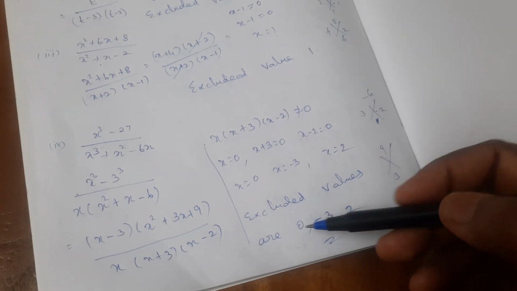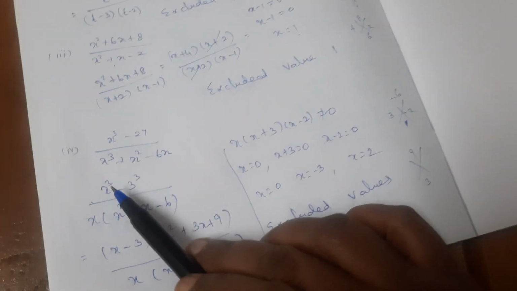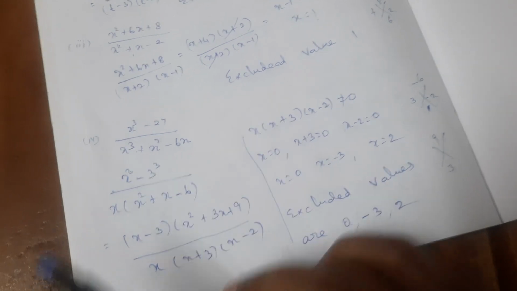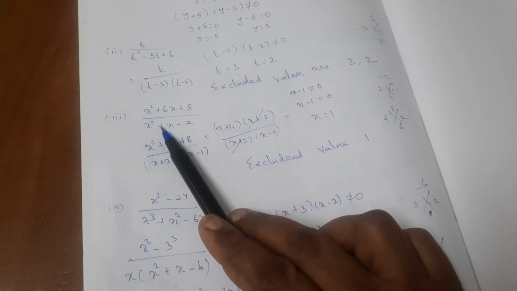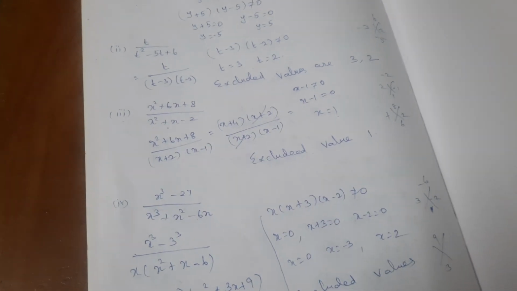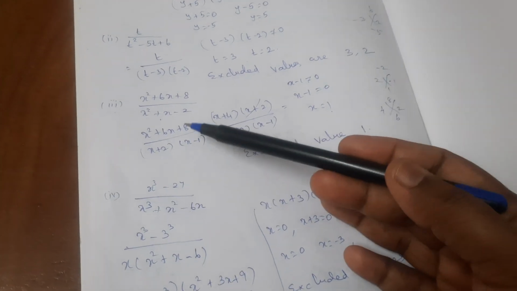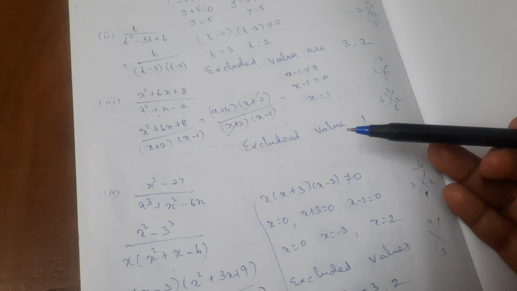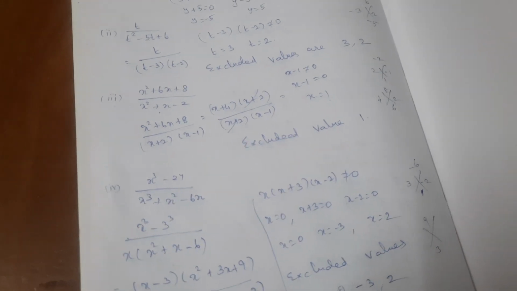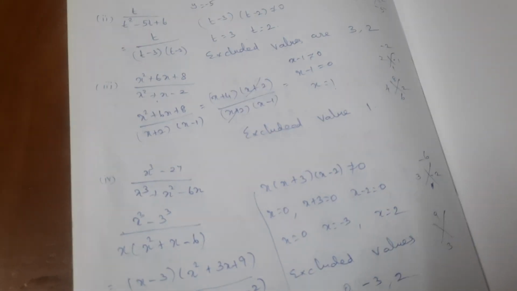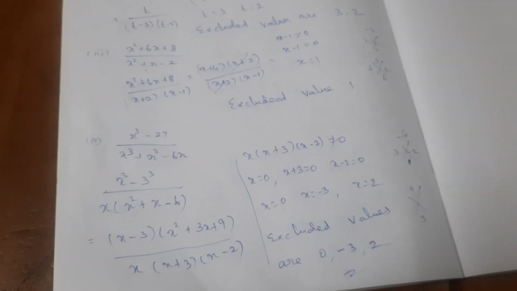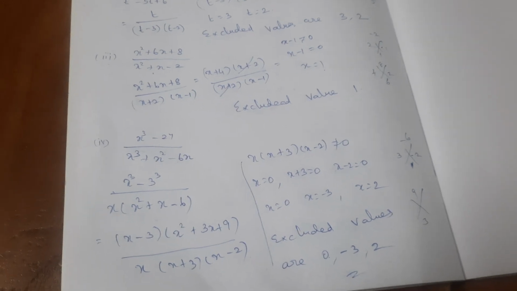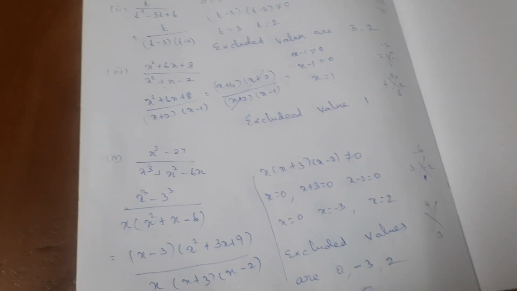Why do we get 3 values? Because the denominator is x cube, so we get 3 factors. But in the previous problem it was x squared, so we get two values. And in the denominator there, we get the excluded value 1. So these are the problems, very easy ones. Just find the factors and set them equal to 0, then we get the excluded values. Okay. Thank you.